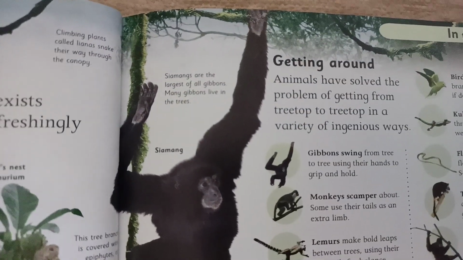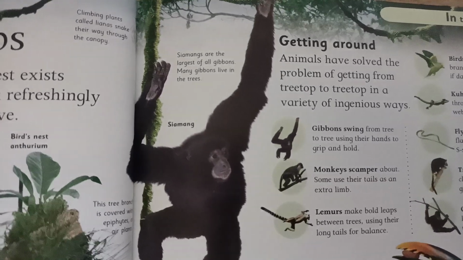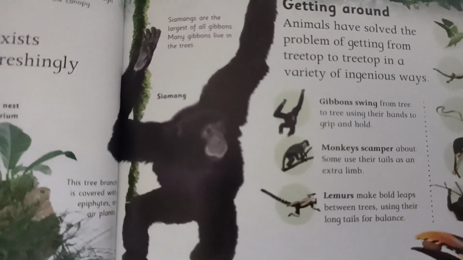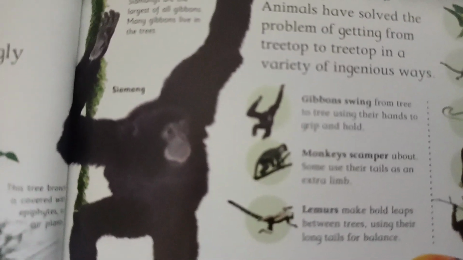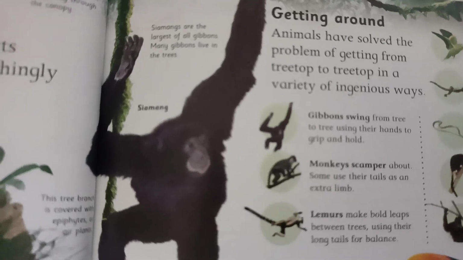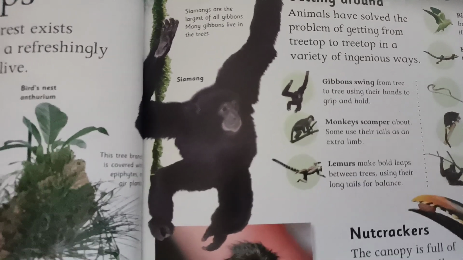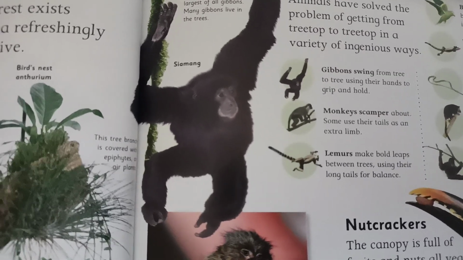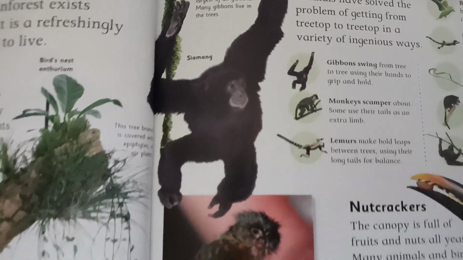Getting around. Animals have solved the problem of getting from treetop to treetop in a variety of ingenious ways. Gibbons swing from tree to tree, using their hands to grip and hold. Monkeys scamper, and some use their tails as an extra limb. Lemurs make bold leaps between trees, using their long tails for balance.